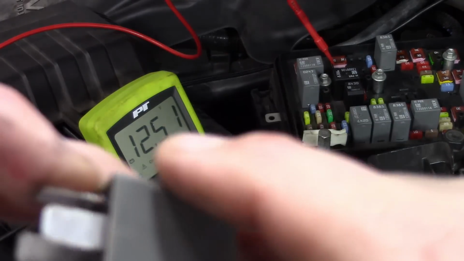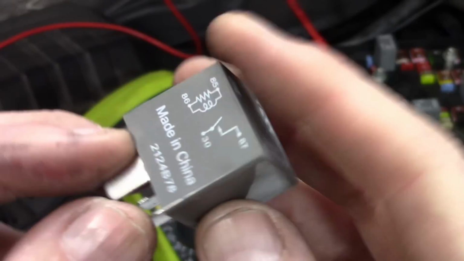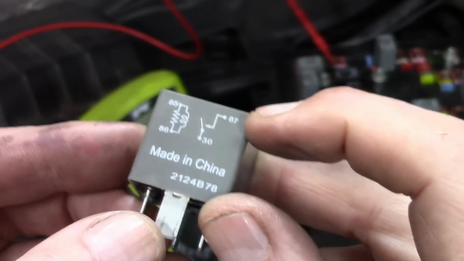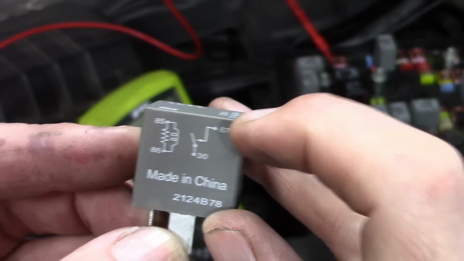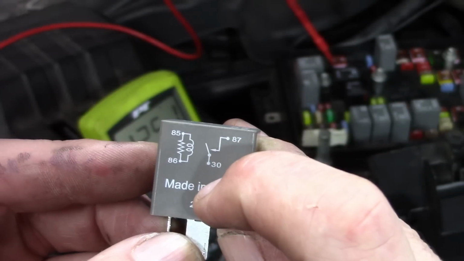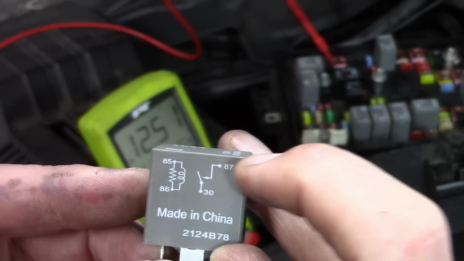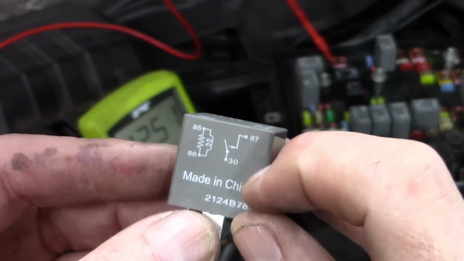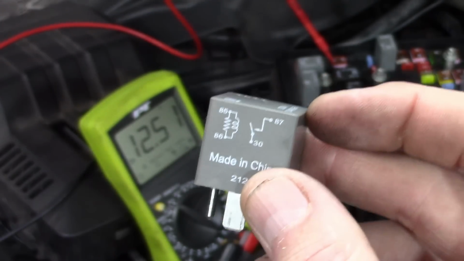My meter probe is in the terminal for 87. That means if we look at our map here, terminal 87 is where our power source comes in. That means 30, when we close the switch, is where the power will go down. If the relay is energized, this is our 12 volt power source pin, number 87 there, and 30 is going to go to whatever the load is. I already forgot what it was. I think it was a cooling fan.